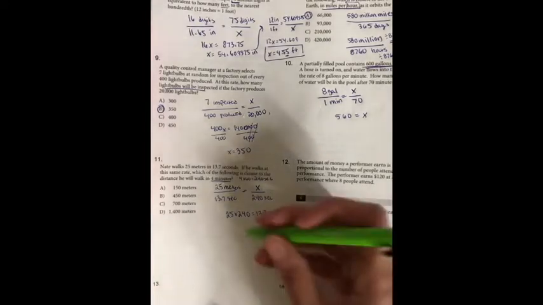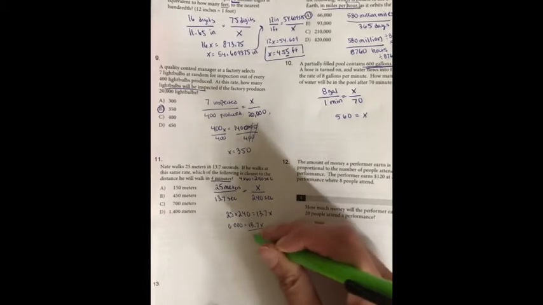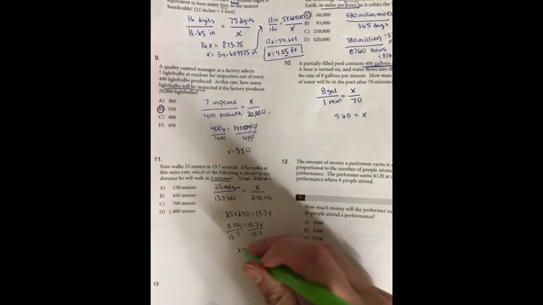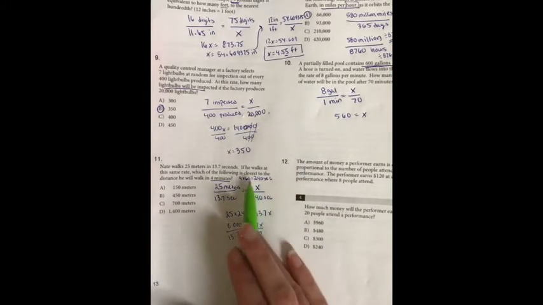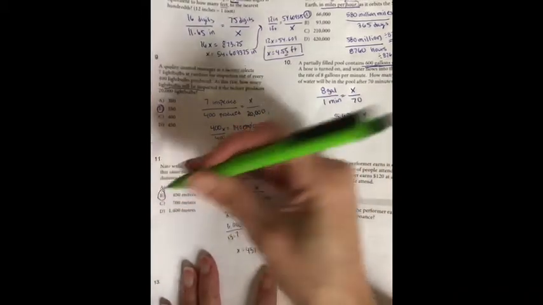Okay. This is 6,000. And then divide by 13.7. So, which of the following is the closest to the distance he will walk in 4 minutes? B, 450 meters.